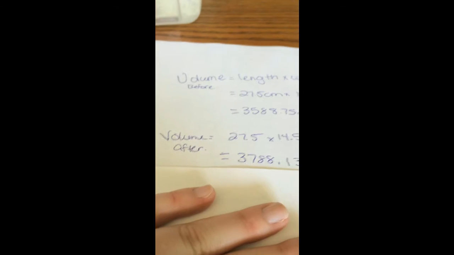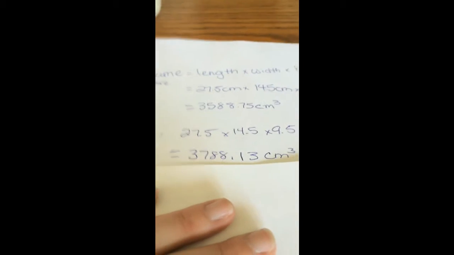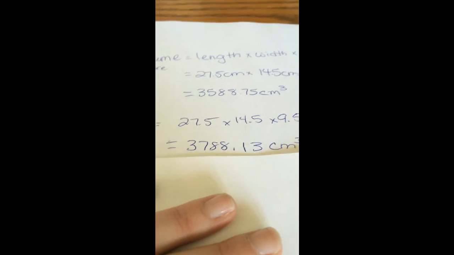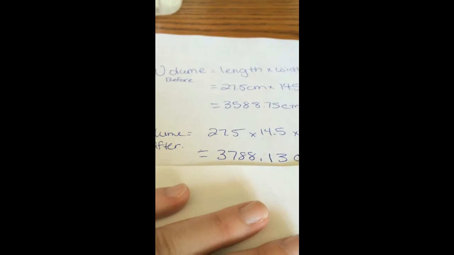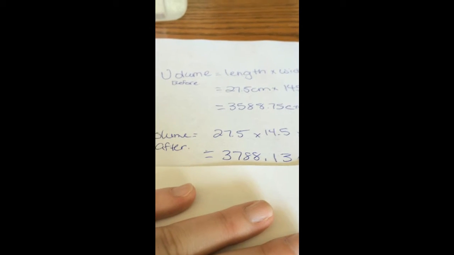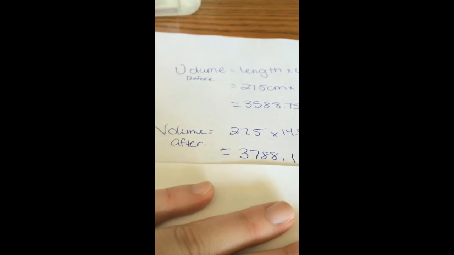Okay, so we found the volume after we submerged the sugar dish in the water, and that's 3788.13. So how can we find the volume of that sugar dish? Yeah, we're going to subtract the volume before from the volume after.